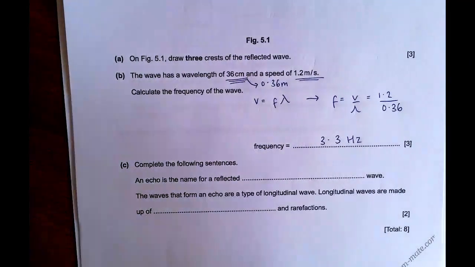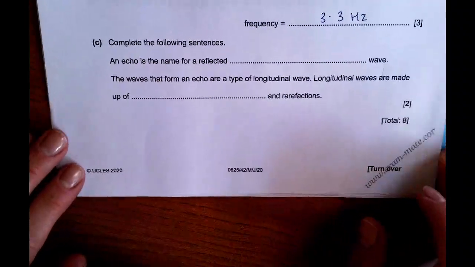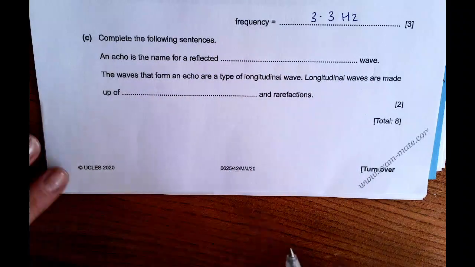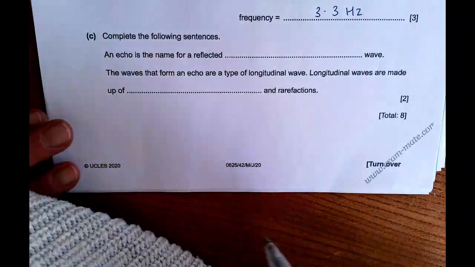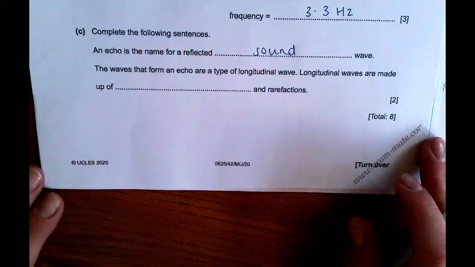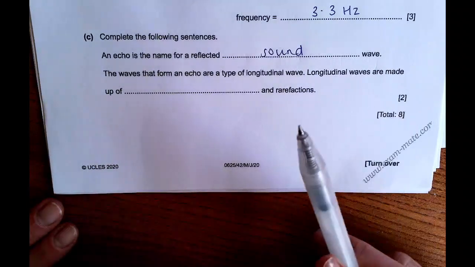And then part C, oh my goodness, is a fill in the gap. What a treat. An echo is the name for a reflected blank wave. And so echoes obviously come from sound, so from a reflected sound wave. The waves that form an echo are a type of longitudinal waves.